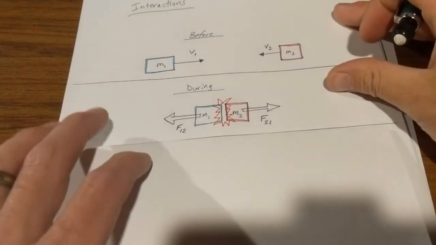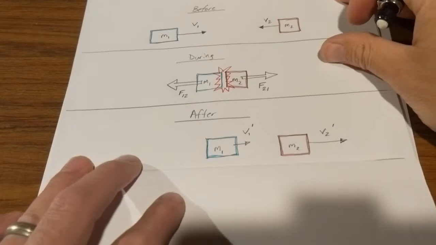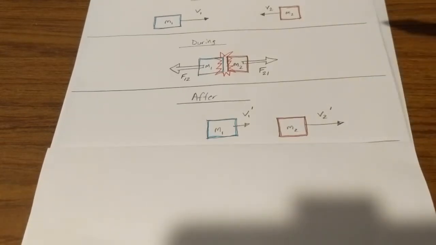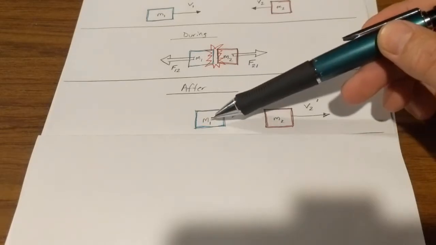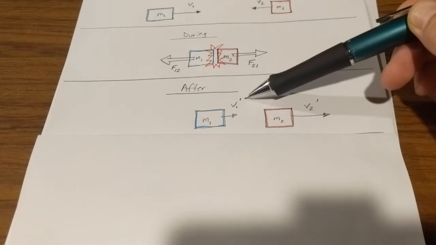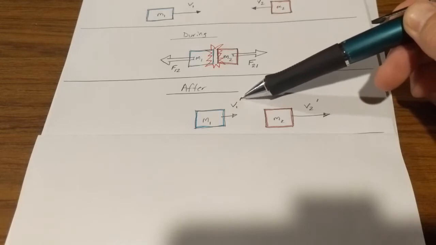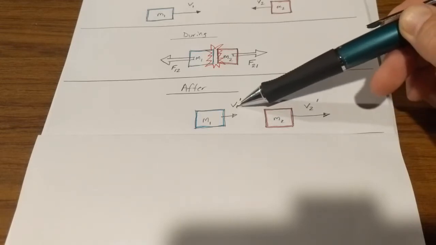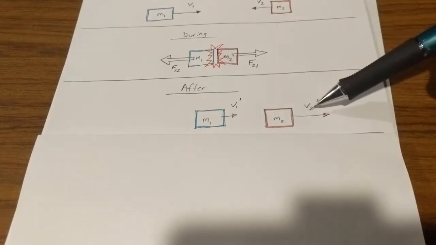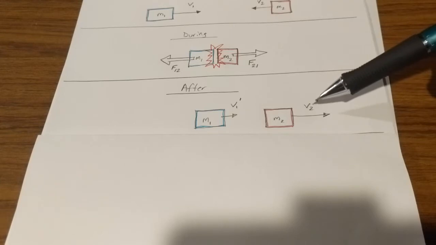The after of this generic interaction, in this case they've bounced off of each other, and we have m1 moving to the right with a new velocity called v1 prime. This little apostrophe here is read prime. And m2 moving to the right now with a velocity v2 prime.